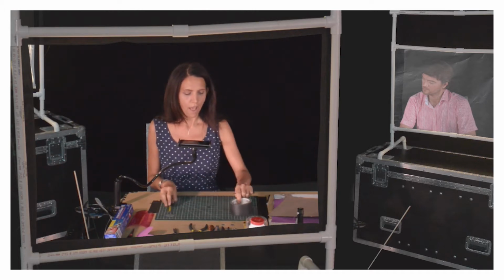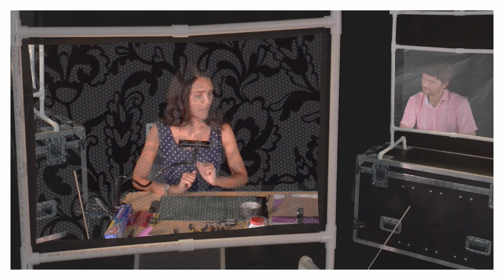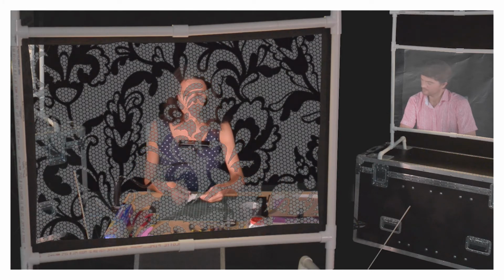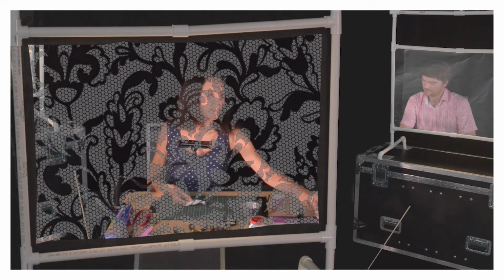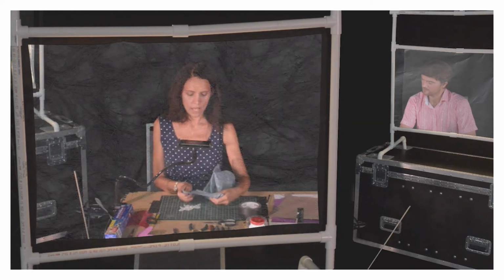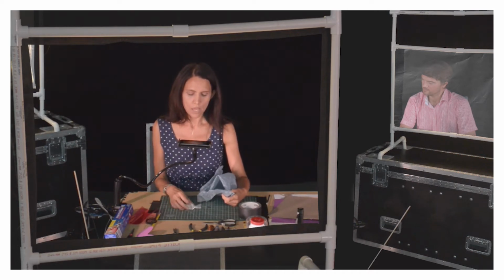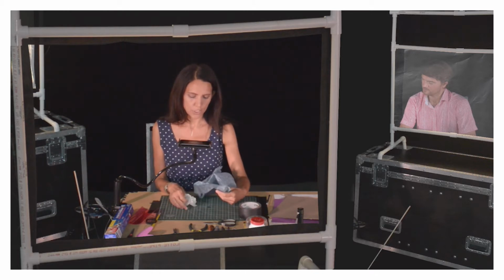And then the fun thing you want for your puppet is little ornamental things. I like using things like lace or fancy papers, or lighting gels, as I showed you earlier, because the light shines through them in a really interesting way and can add complexity and texture to your puppets.